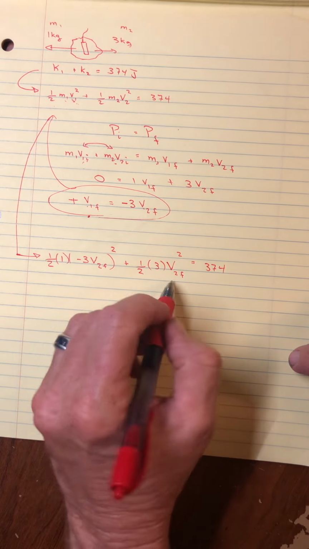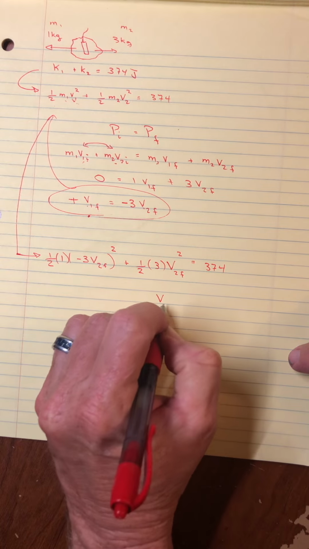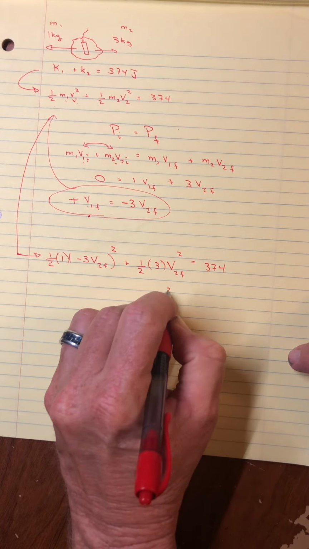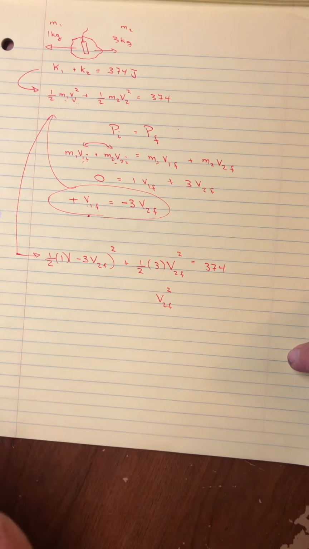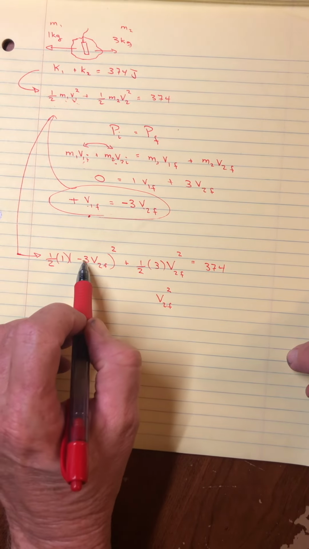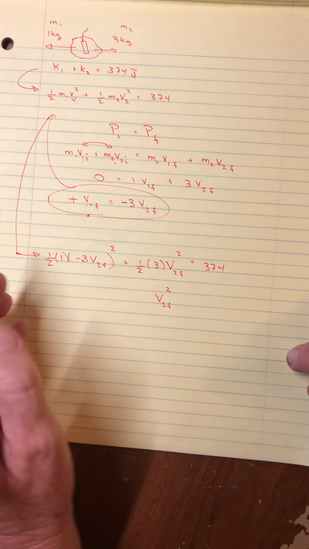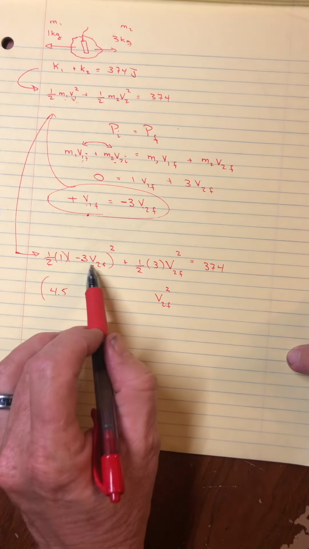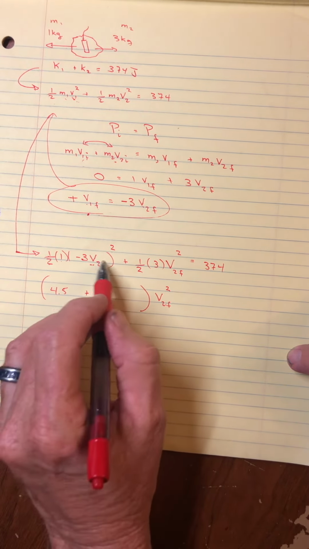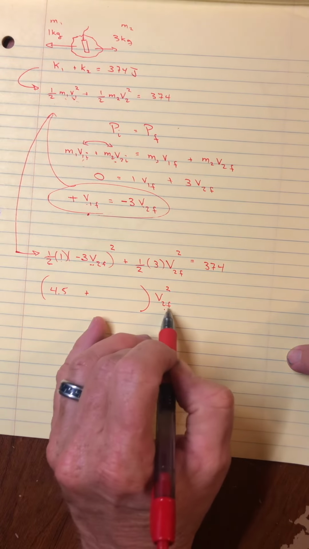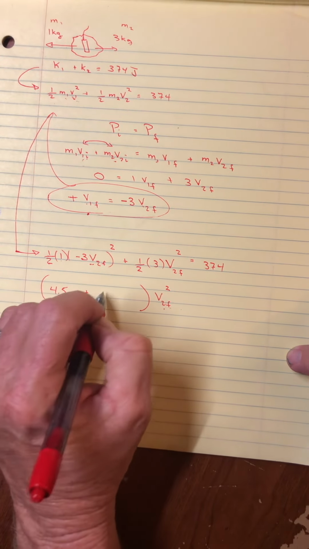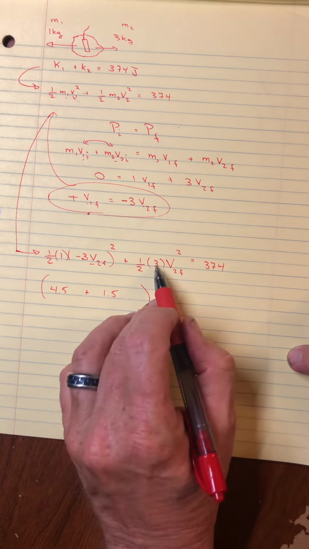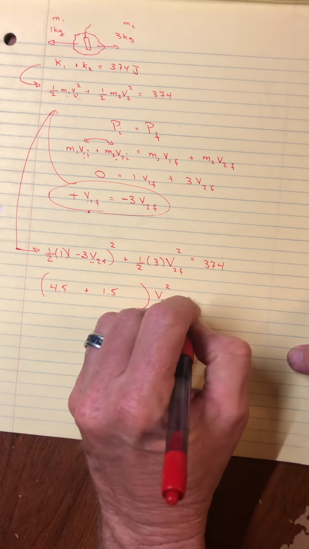Each of these has the final speed squared of number 2. This 3 squared is a 9, and half of that is 4.5. I'll factor out the speed of number 2 squared. Then this is 1.5 when you take a 3 and divide it by 2.